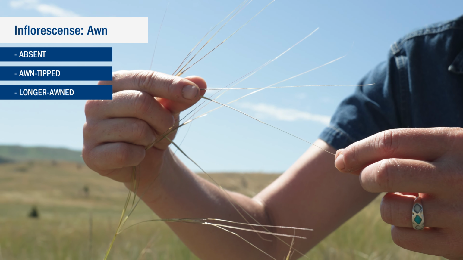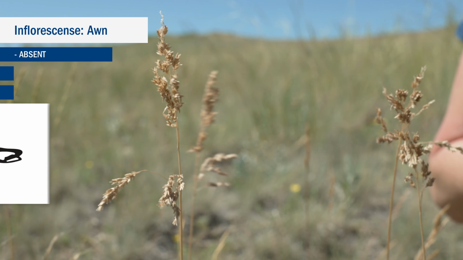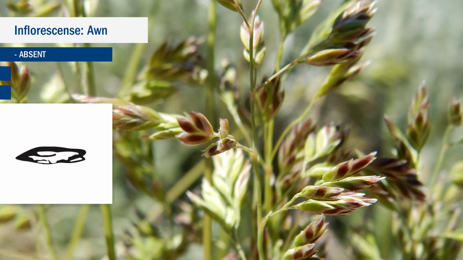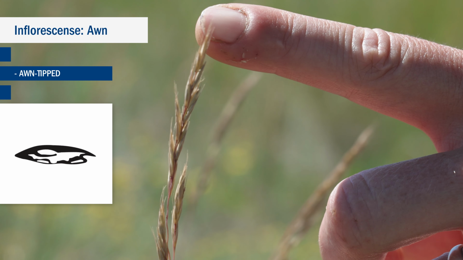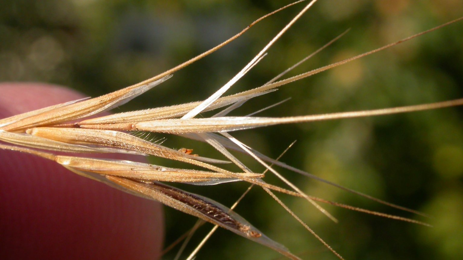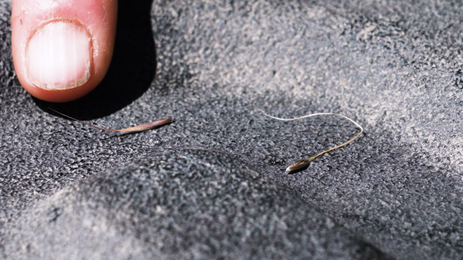Species can be divided into those that have awns and those that do not. And for those that have awns, the length of the awn is important for identification. Some examples include the bluegrasses, or poa species, which do not have awns, the fescues, which are mostly awn-tipped, and the brome grasses, which can be longer awned. Whether awns are bent or straight will further help you identify a grass.